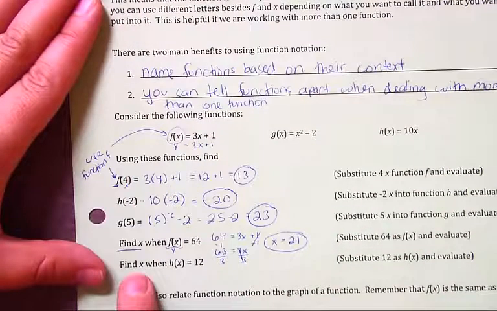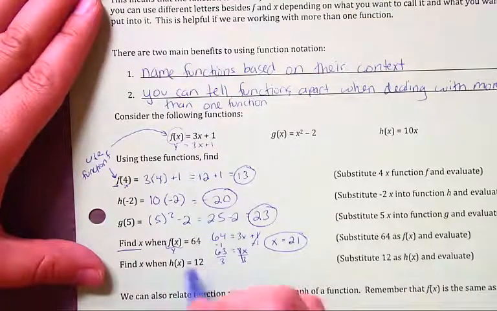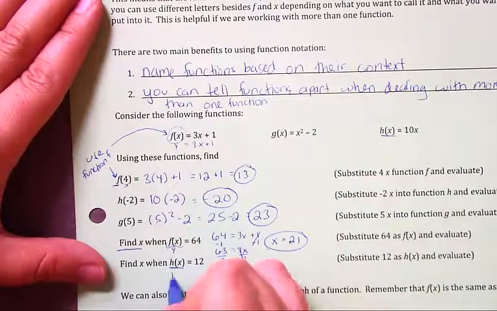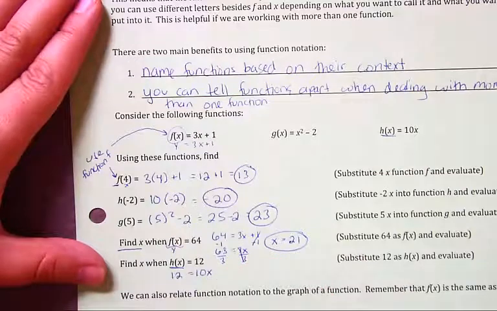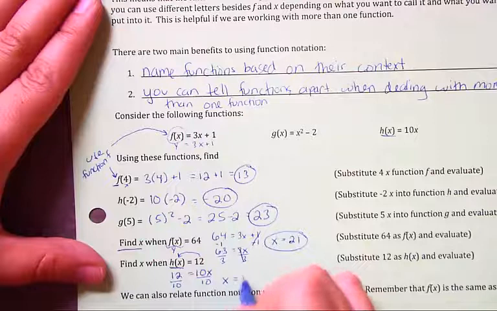Same thing here, find x when h of x equals 12. So what I'm going to do is I'm going to put 12 in for h of x. So I actually have 12 equals 10x. Okay, so this 12 went where the h of x was. So 12 equals 10x, divide both sides by 10, and I have x equals 1.2.